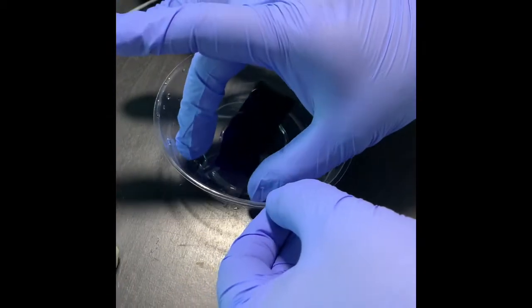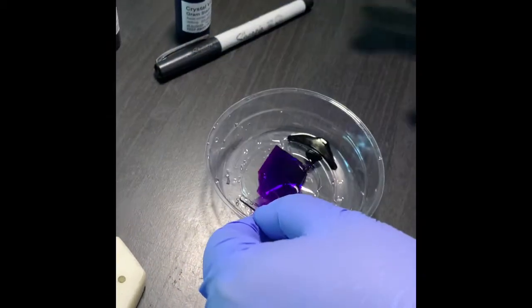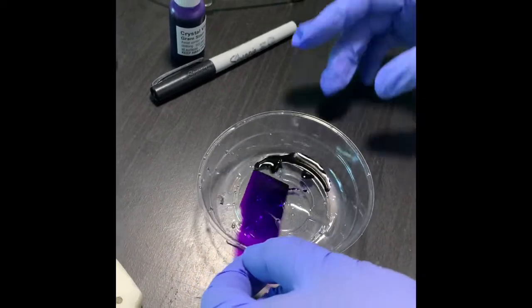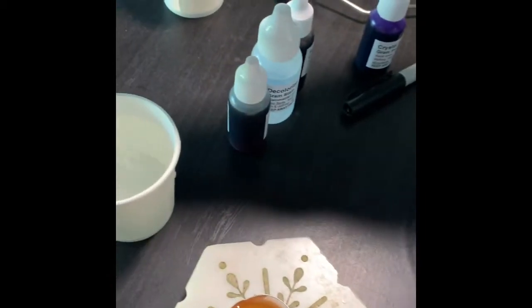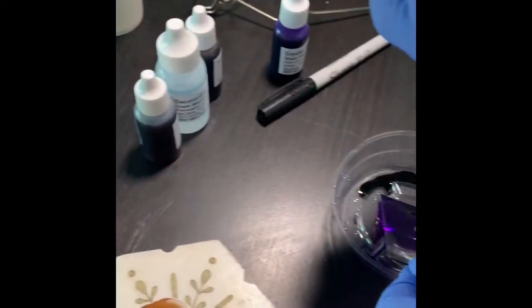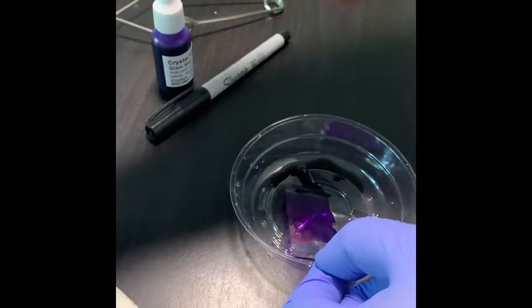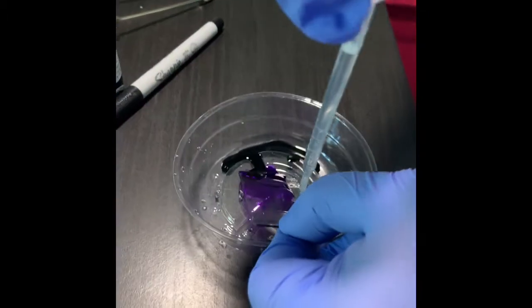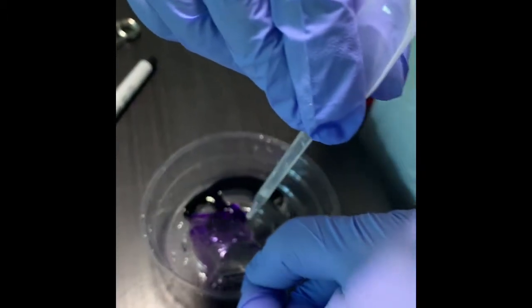So I came back, and now I will wash this crystal violet stain with water. So let me wash it like this. I use the dropper which is found in the kit.